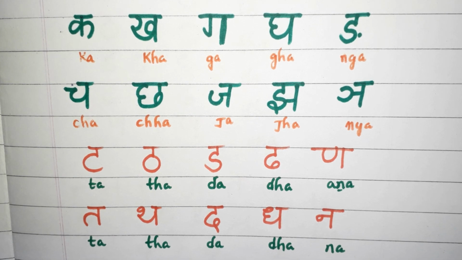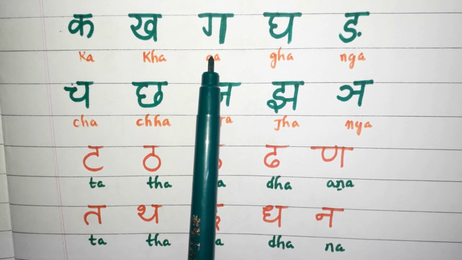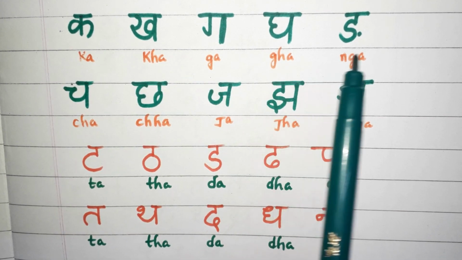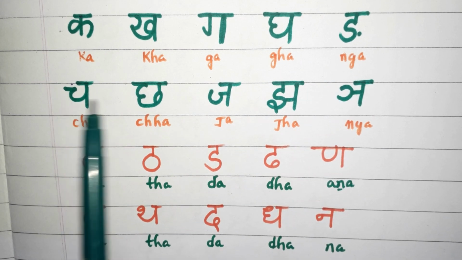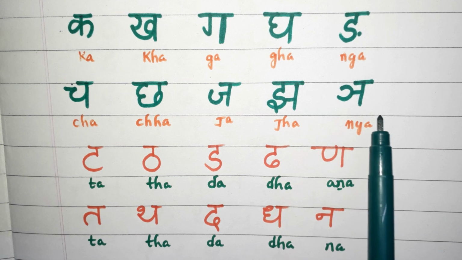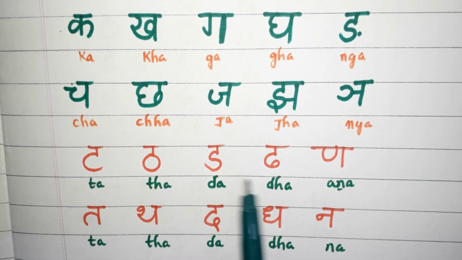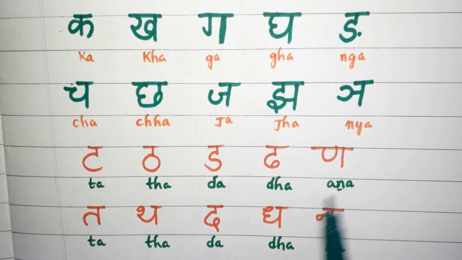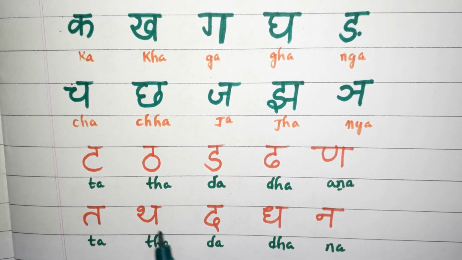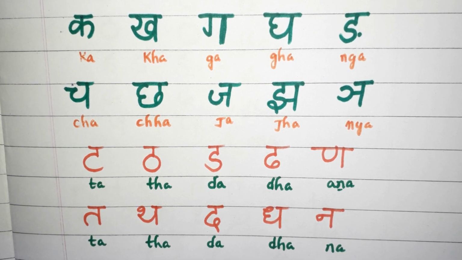So complete from the first, let me give a recap. Here it is K, Kh, G, Gh, Ng, Ch, Chh, J, Jh, Ny, T, Th, D, Dh, N, T, Th, D, Dh, N. So next class we will learn some more letters.